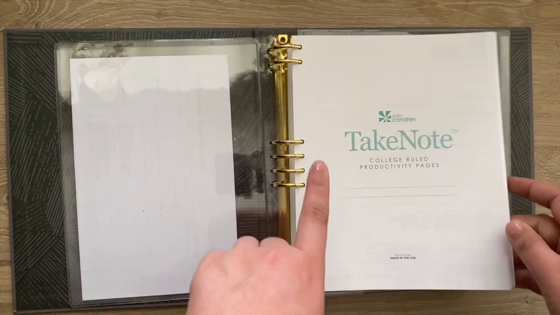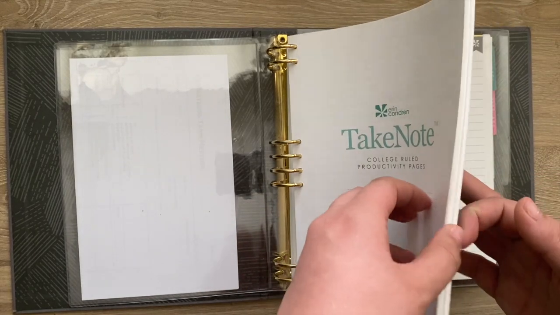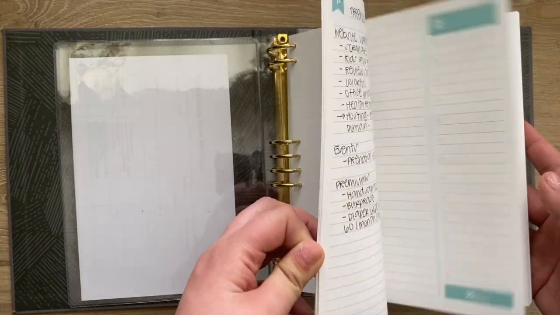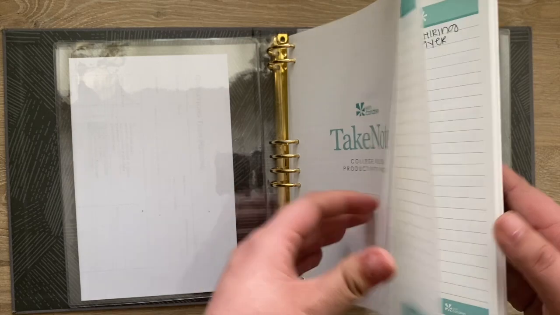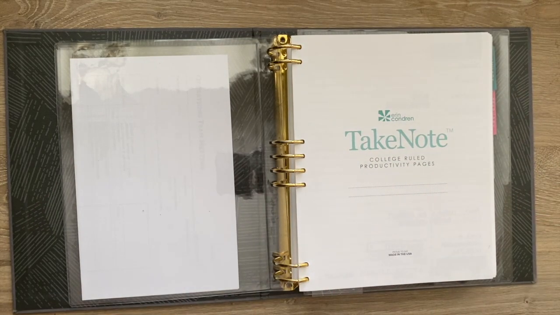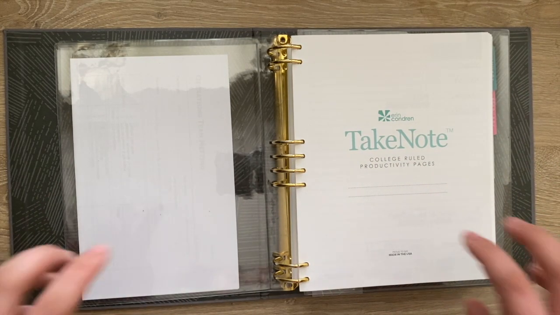And then up front, I use the productivity pages. These are note pages that you can insert into your binder, and I keep meeting notes in here. Whenever I go to a meeting, I always have my binder on me. I take this with me everywhere.